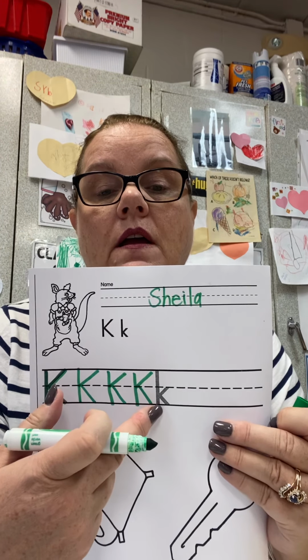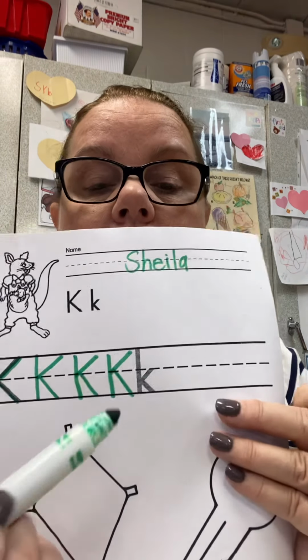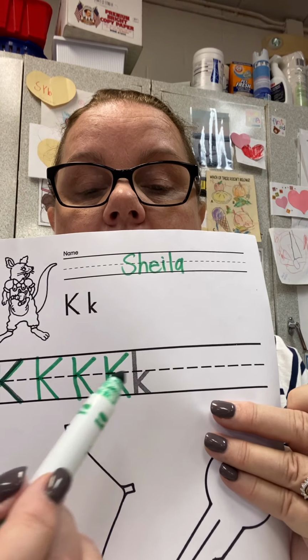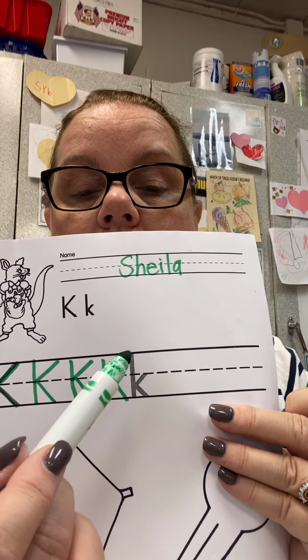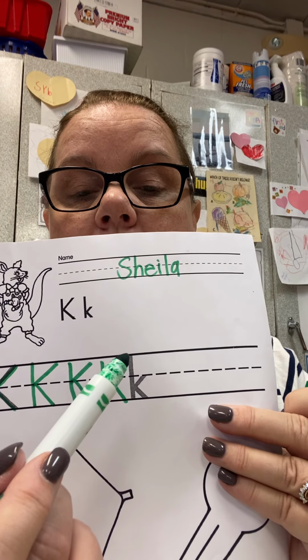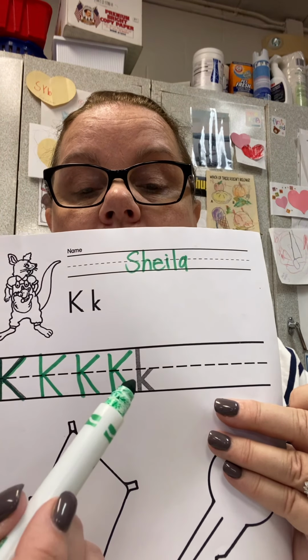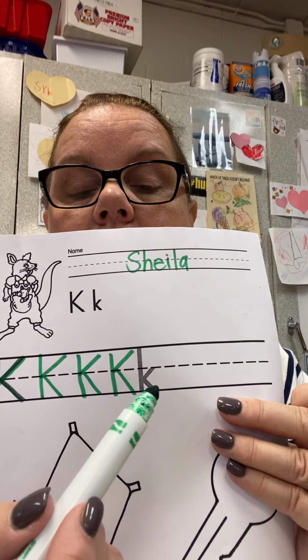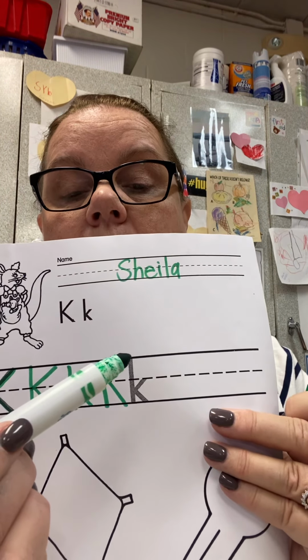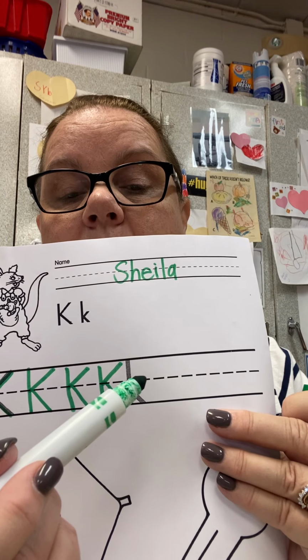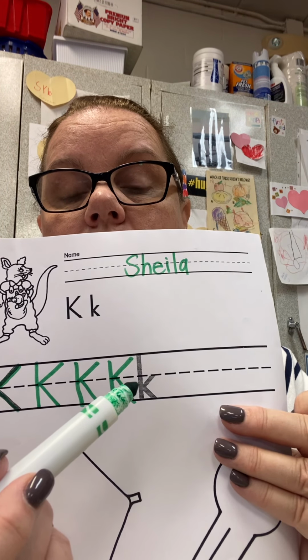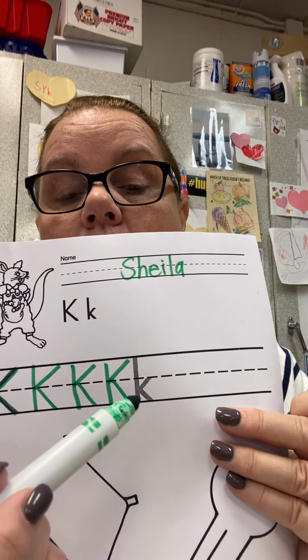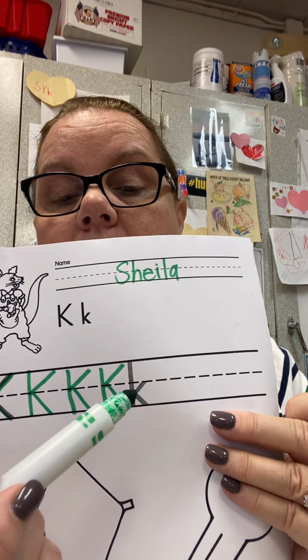Then our lowercase k, if you look, it's all underneath the middle line. So it's starting at the top, going down, and then underneath the line, same thing. We're taking it down, and then we're taking it down even more. Top to bottom, start in the middle to the center of the lower part of the line, and then down again.